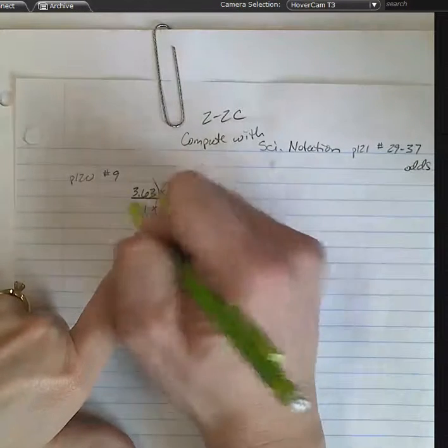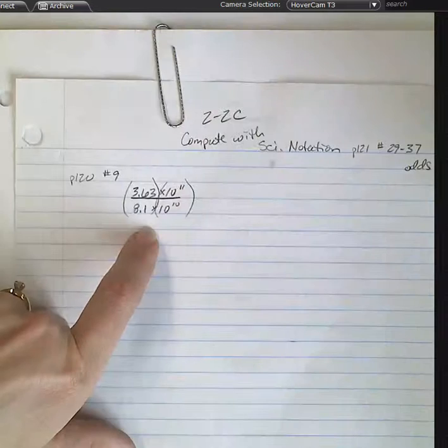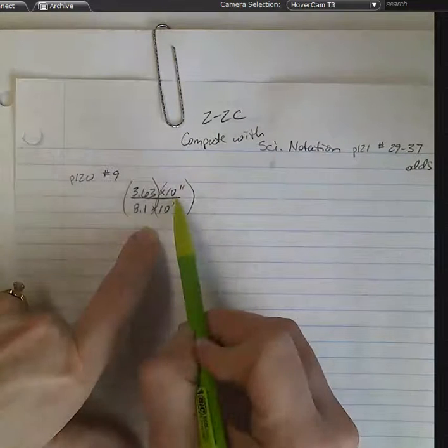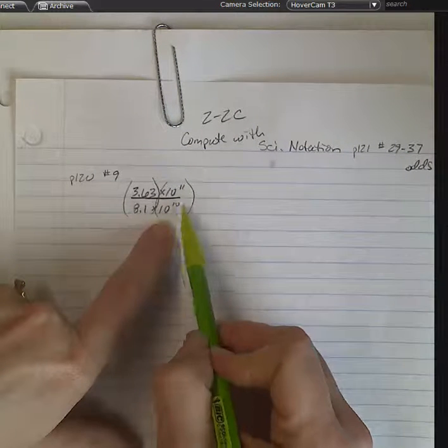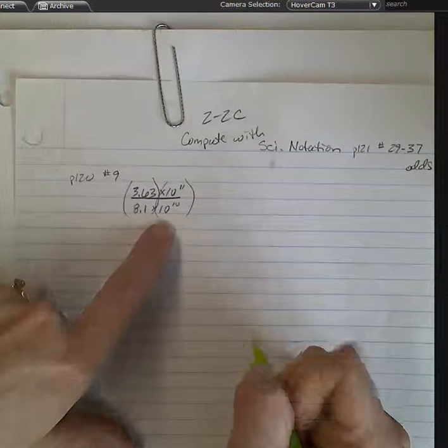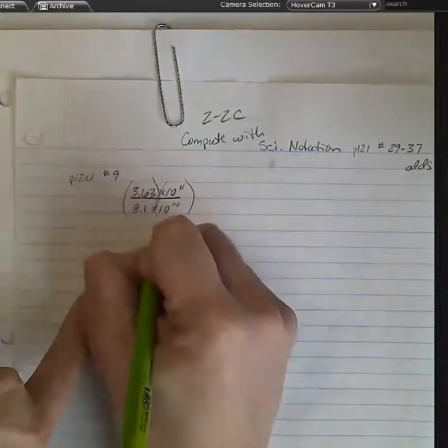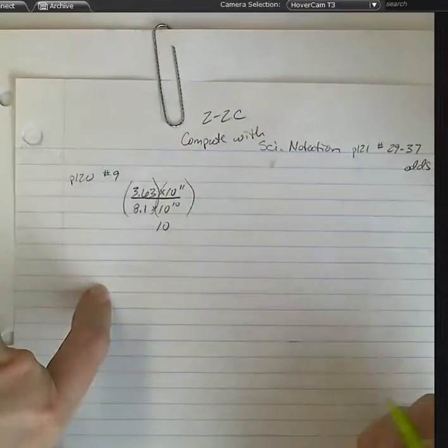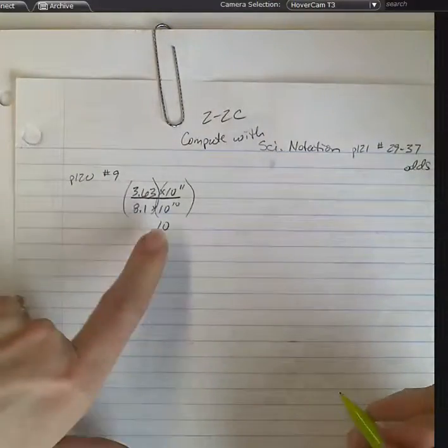That's right. I'm going to use the associative property to group the things that have in common. If I have 11 10s on the top and 10 10s on the bottom, how many are left over? 10 to the 1. Do I have to put the exponent as a number 1? No. I don't have to, because it's 10.